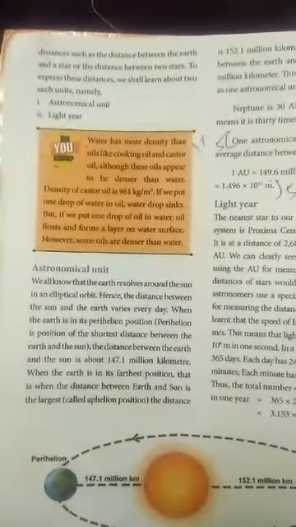What is the astronomical unit? One astronomical unit is defined as the average distance between the earth and the sun.